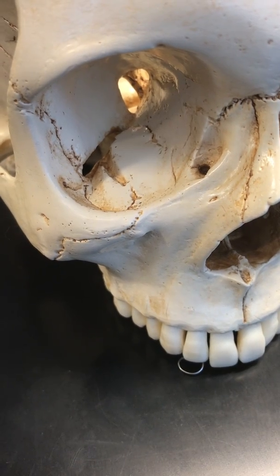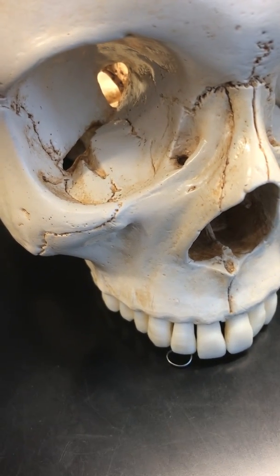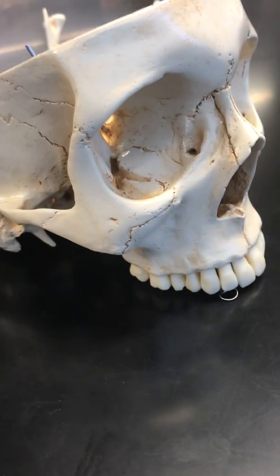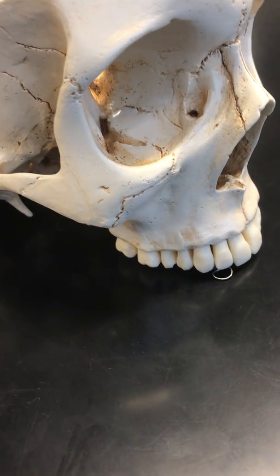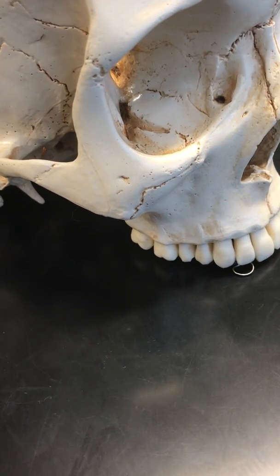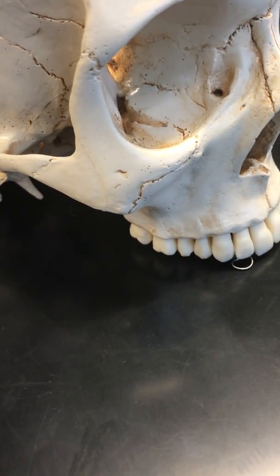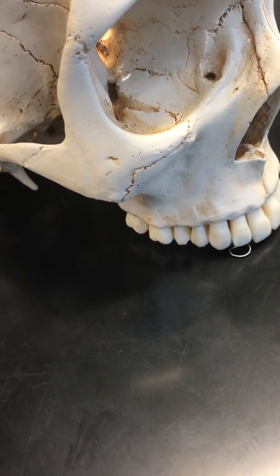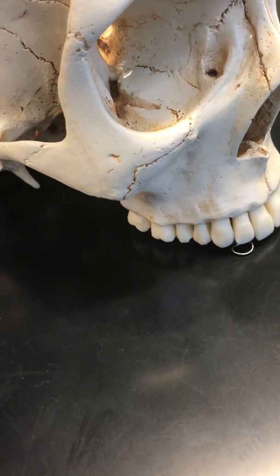Okay, next, look, move to the side right here. You see now the zygomatic bone is like a little square. If you feel your cheek right here, it starts at the maxilla, and then zygomatic bone, and then temporal bone, right?